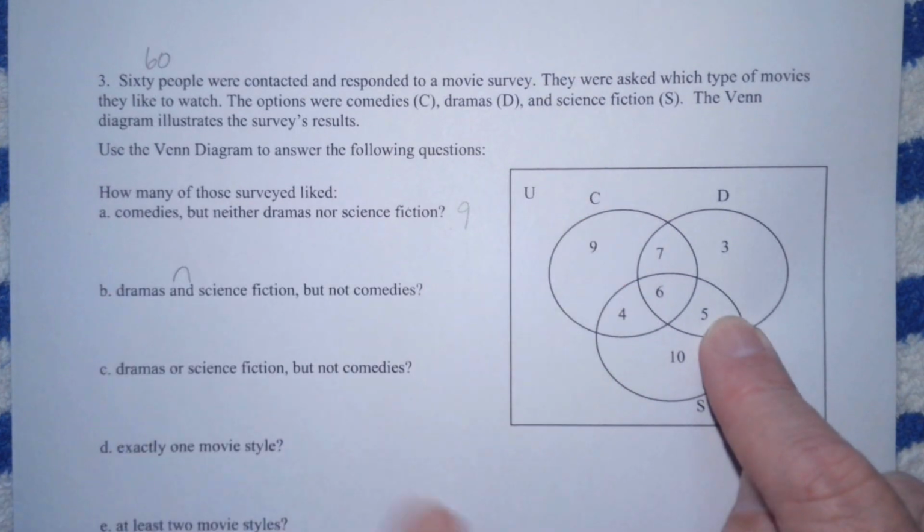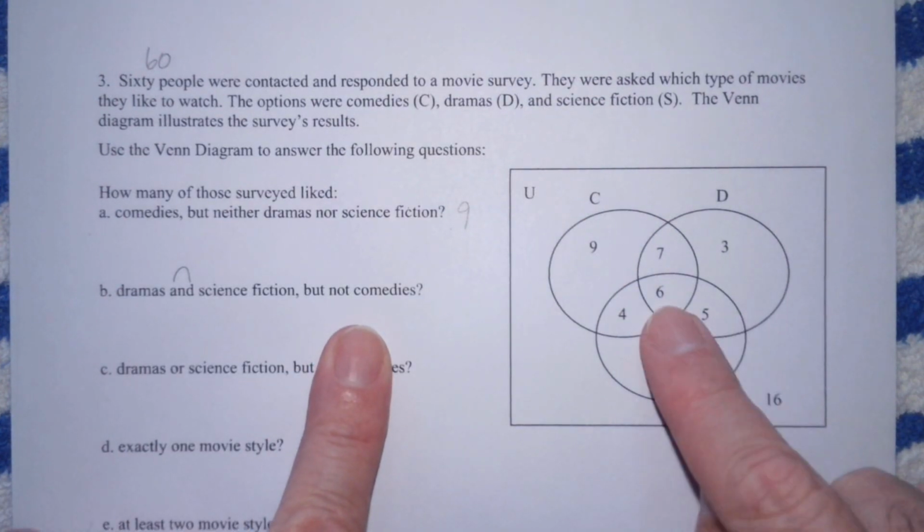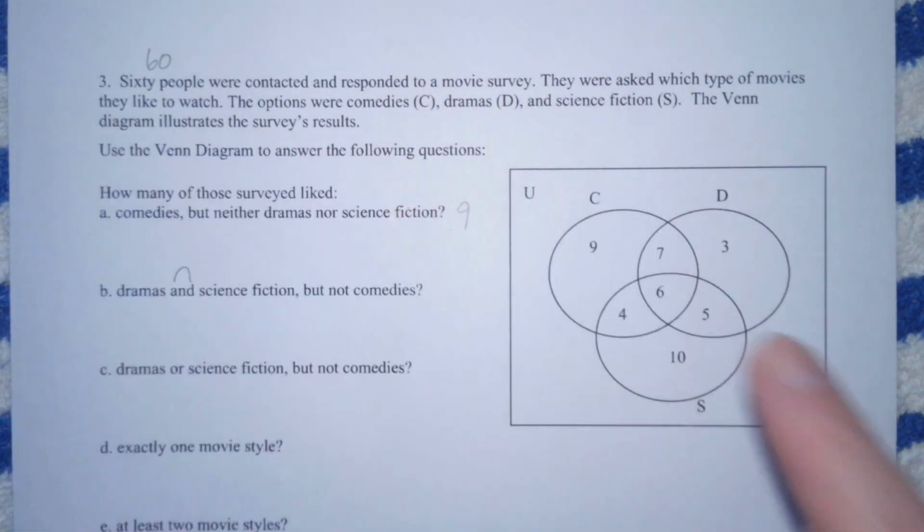So there's a total of 11. But it says not comedies, so we can't count the 6 here. So it's just going to be 5.